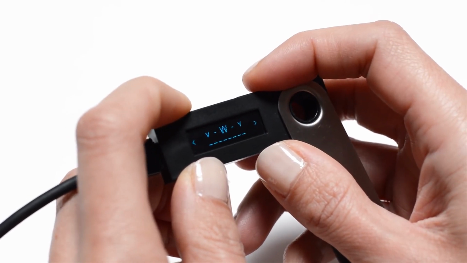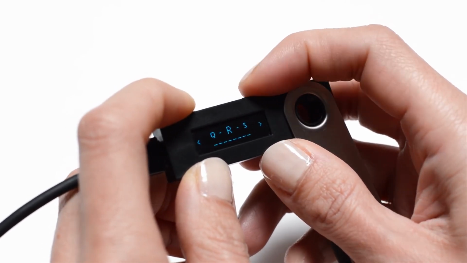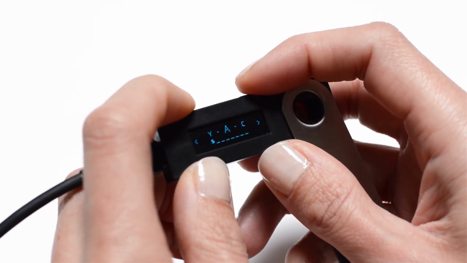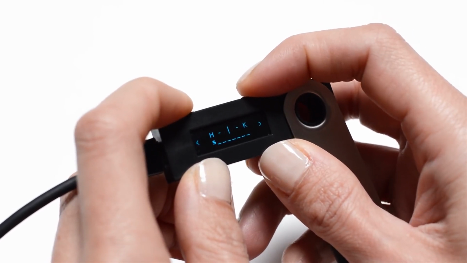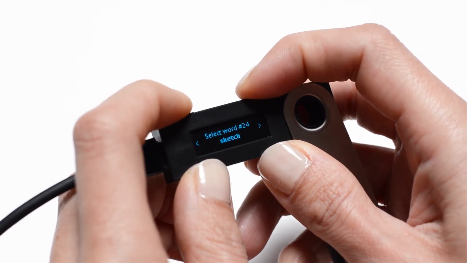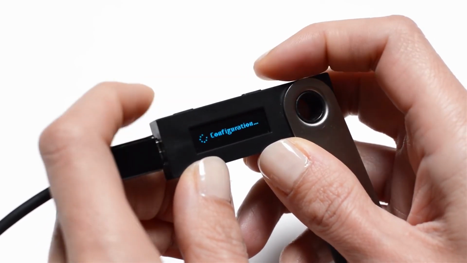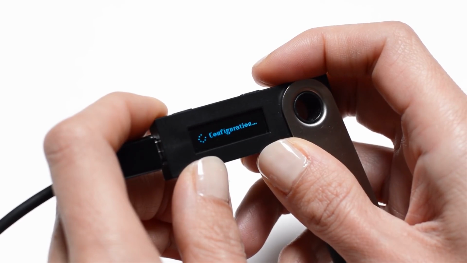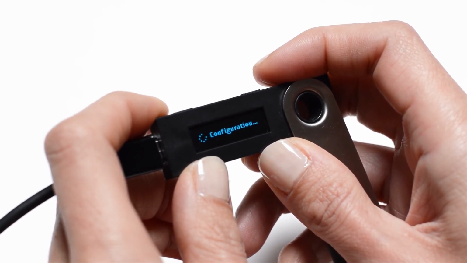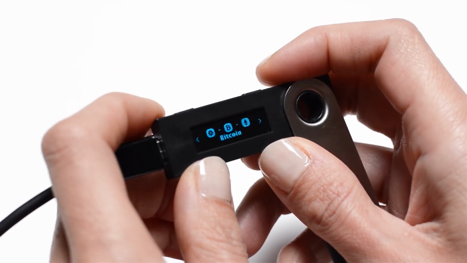Once the 24th and last word is entered, the configuration of your device only takes a few seconds. All done, you can now securely install or access your Ledger Nano S apps.